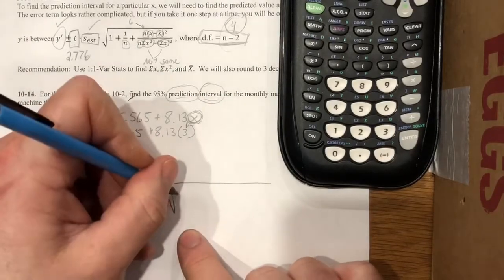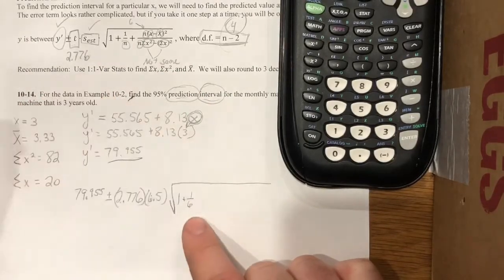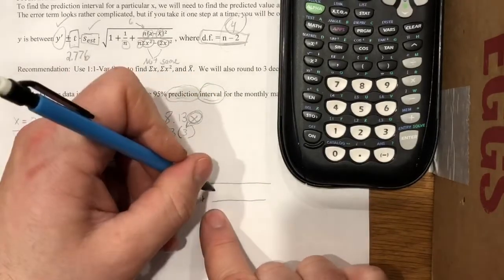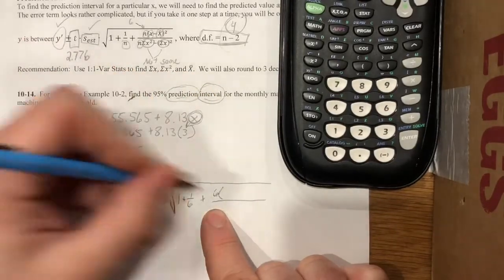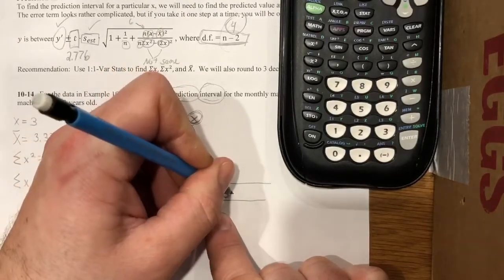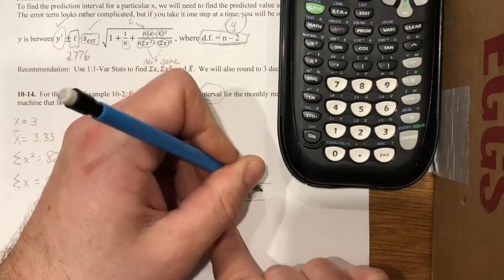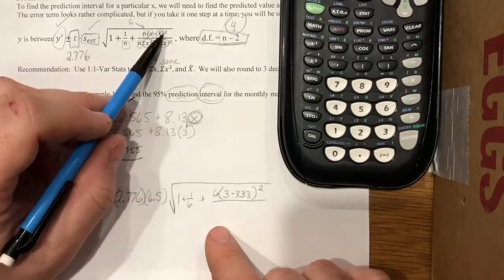And in here, I'm going to have 1 plus 1/6 because n is 6, plus a large fraction. So n is 6. My x value is 3. My mean is 3.33. Put a squared on the outside, because again, the squared is on the outside.